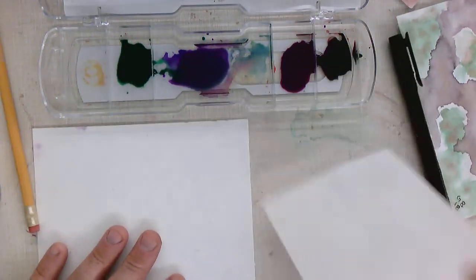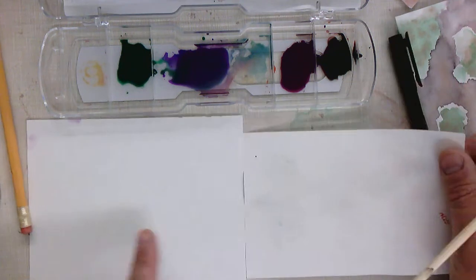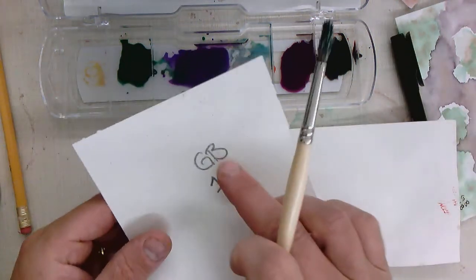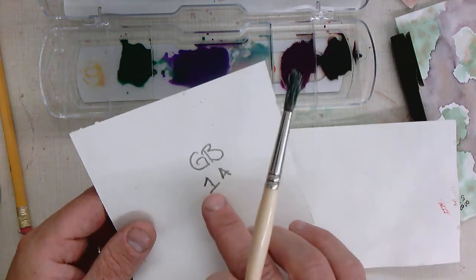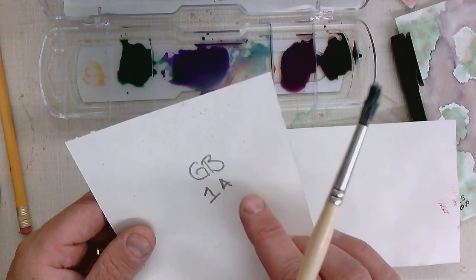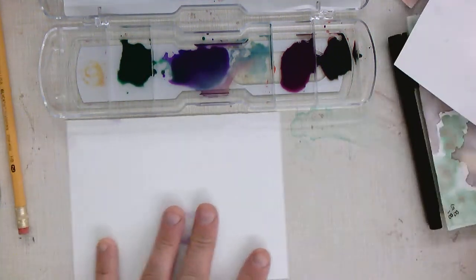So you should have, if you haven't already, two pieces of paper. Each one should have your name or initials and one A on the back. All right, so I'll start with this one.